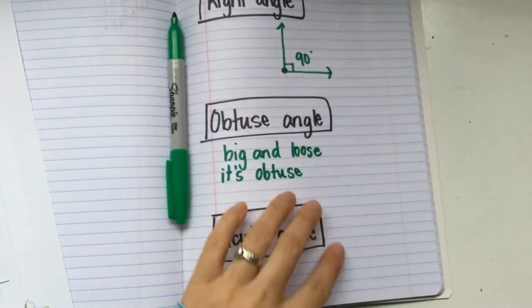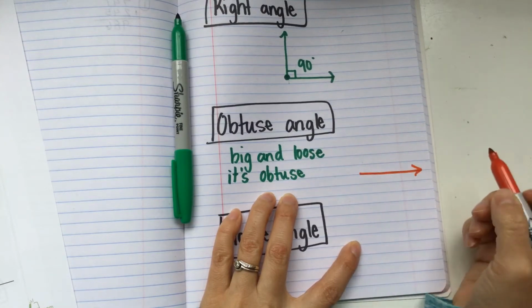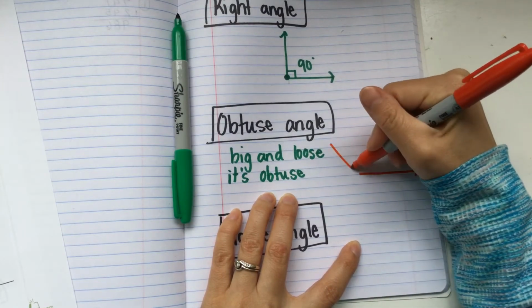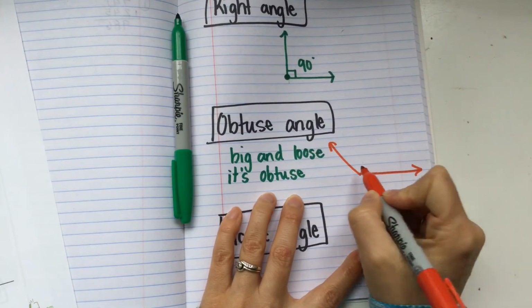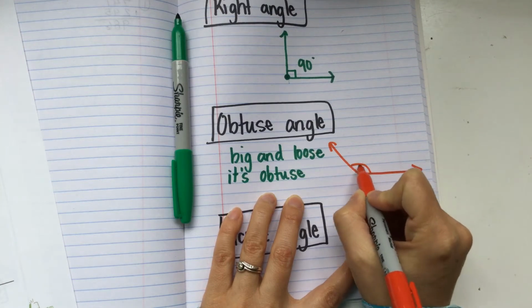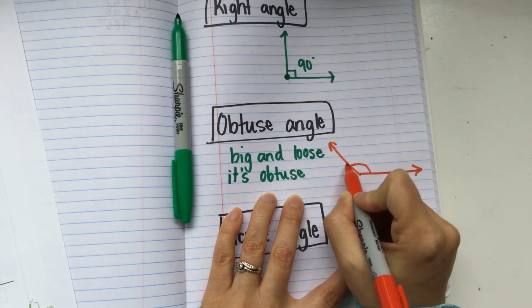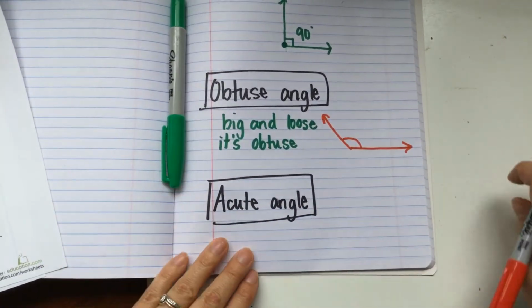They're bigger than 90 degrees. So if we have a ray going out that way, we're going to have a ray going out this direction. And this angle here is obtuse. It's big and loose, okay? So it's not going to be small. It's bigger than 90 degrees.